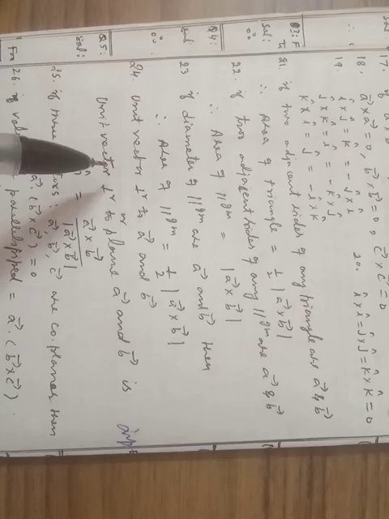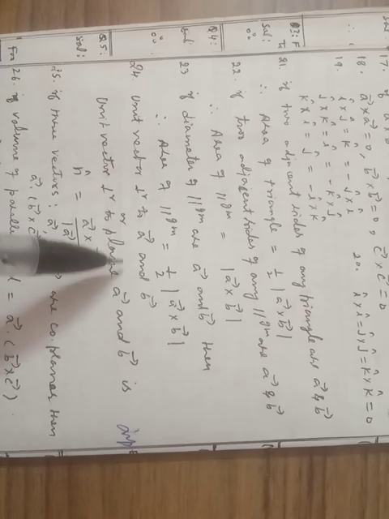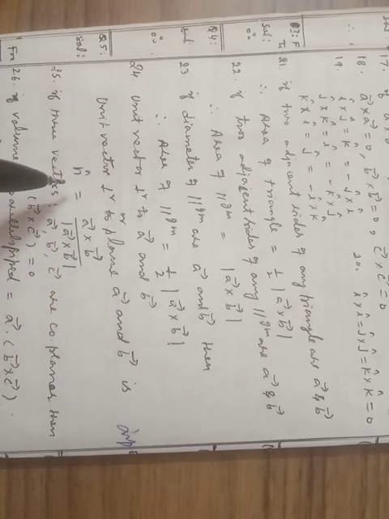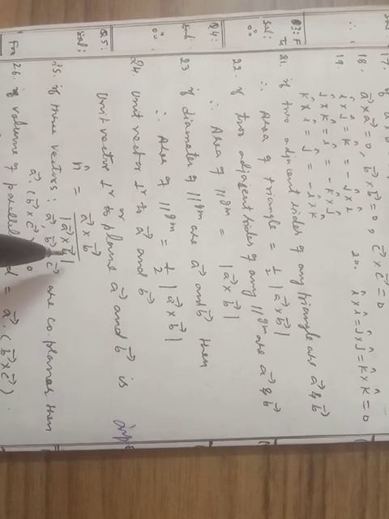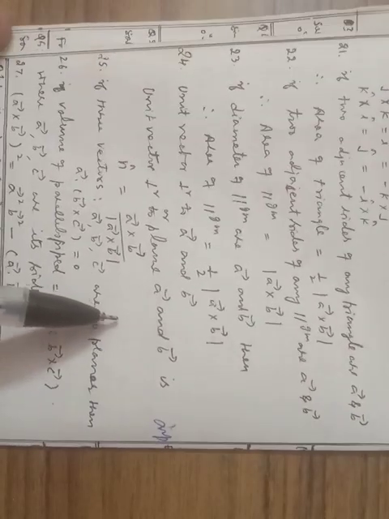Unit vector perpendicular to both vector a and b is n cap, equal to a cross b upon magnitude of a cross b. Formula 25.